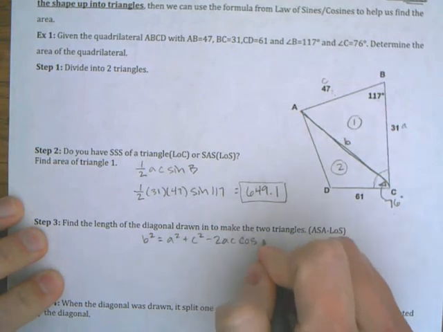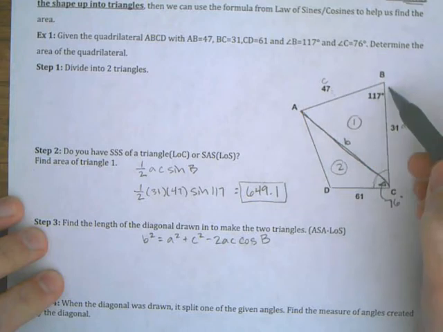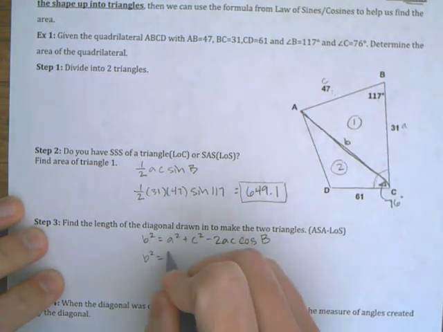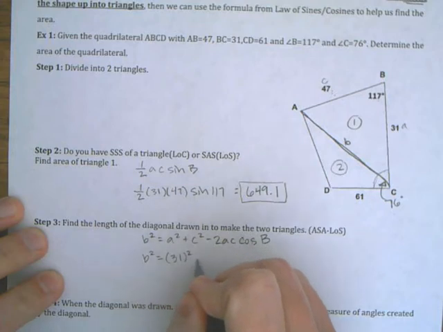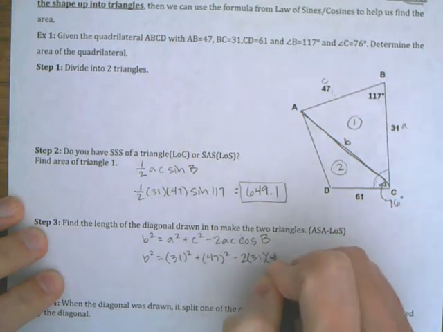B squared is equal to 31 squared plus 47 squared minus 2 times 31 times 47 cosine of angle B, which is 117.